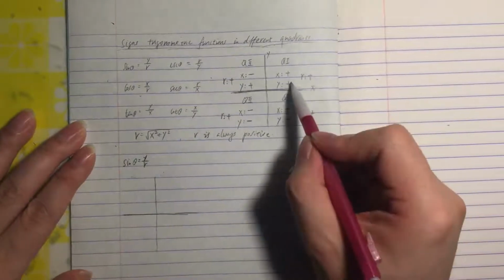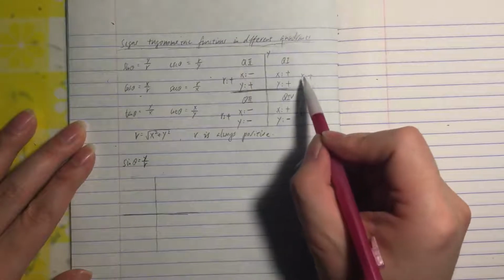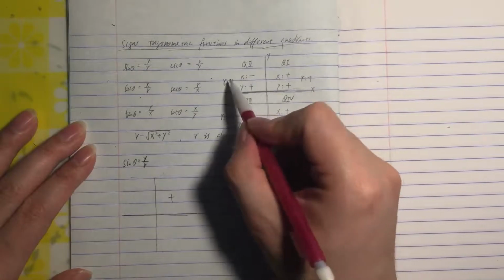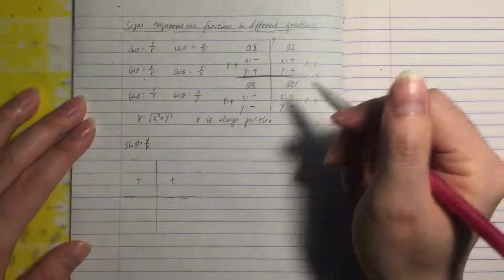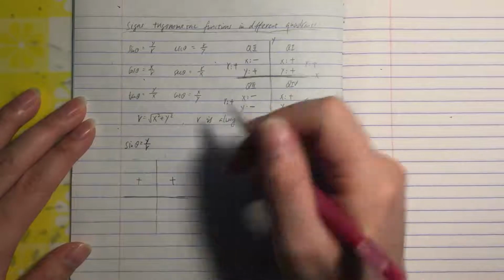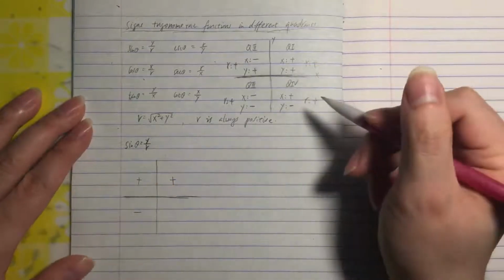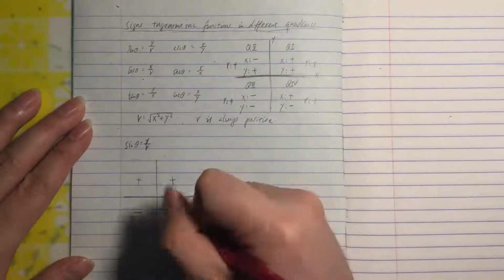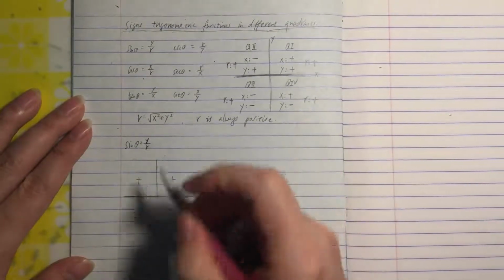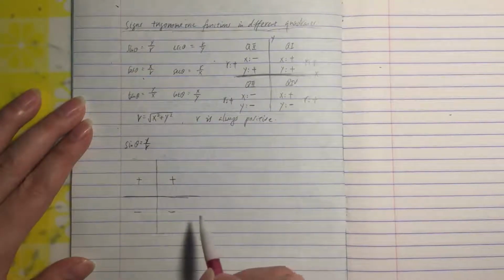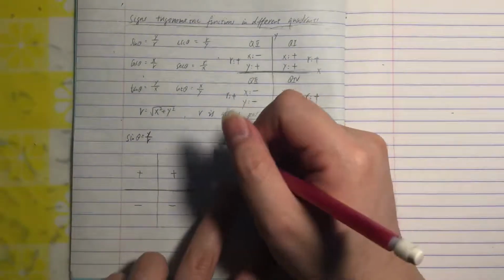In Quadrant 1, y over r, positive number over positive number is positive. In Quadrant 2, y over r, positive number over positive number is positive. In Quadrant 3, y over r, negative number over positive number is negative. In Quadrant 4, y over r, negative number over positive number is negative. So sine function is positive in Quadrant 1 and Quadrant 2, negative in Quadrant 3 and Quadrant 4.